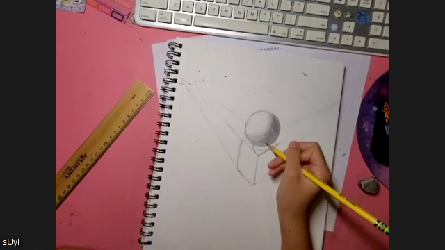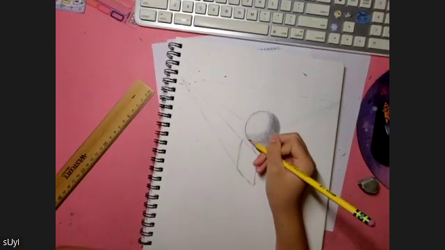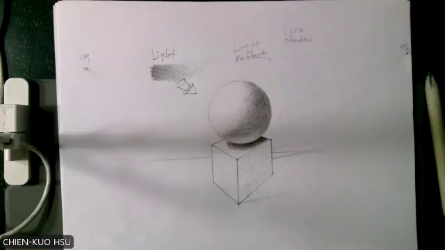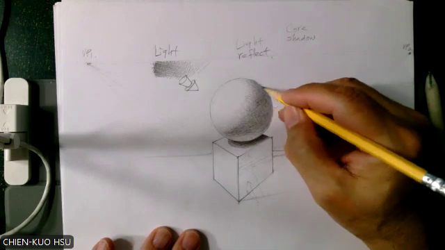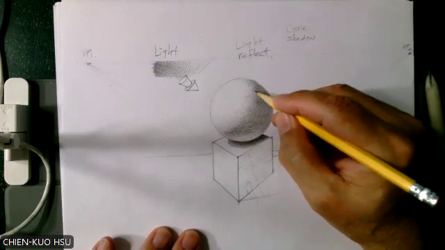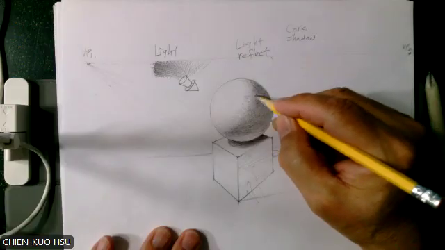All right, let me see. So you can see that. I use cross hatching, okay? But I try to use the curved line to do that, following the sphere.